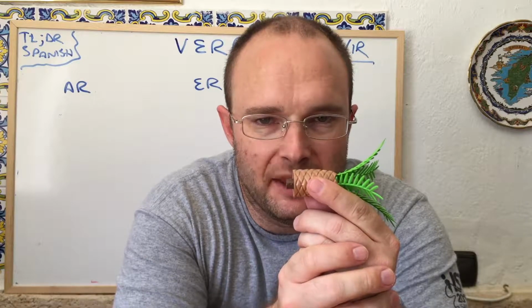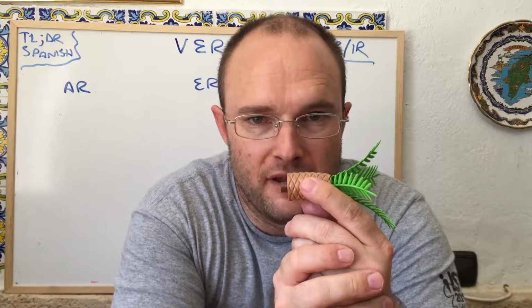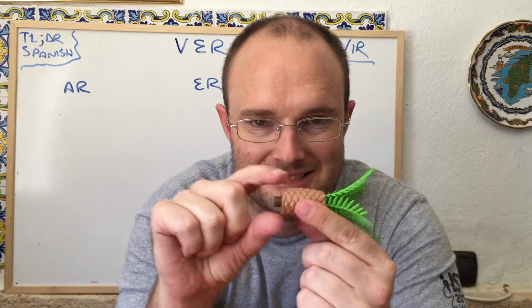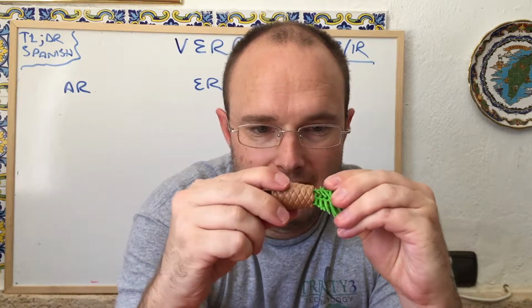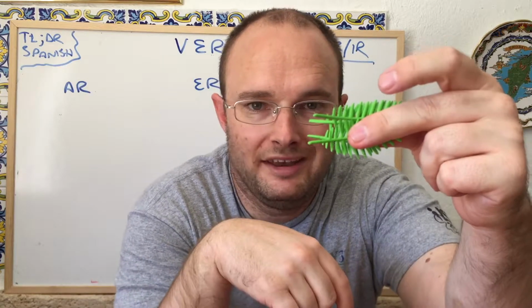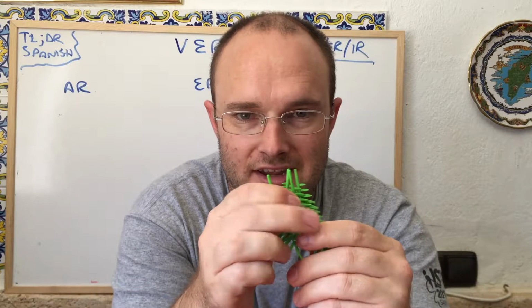Too long didn't read Spanish verbs. Today we're talking about the difference between AR, ER, and IR verbs. Last time you learned that a verb has two parts. It has a stem and then it has the ending. What we're going to look at today is that there are not just one type of ending, but there's actually three different types of endings.